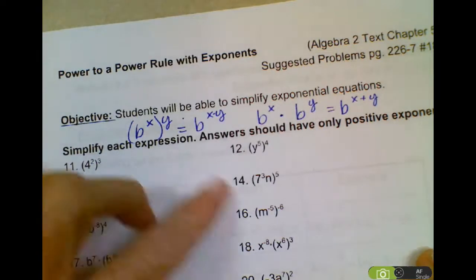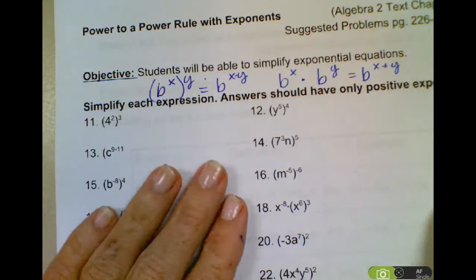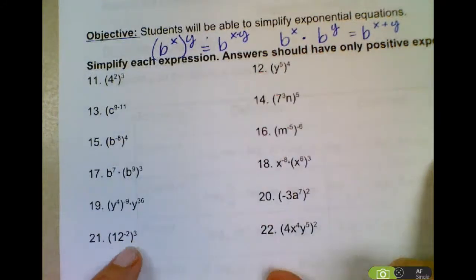So go ahead and try these on your own, and all of your answers should only have positive exponents. So if you end up with one that has a negative exponent, you would need to change that to reflect that you understand that you need positive exponents. So hit pause on your video and then come back and check your work. Okay, so now let's check 11 through 22.